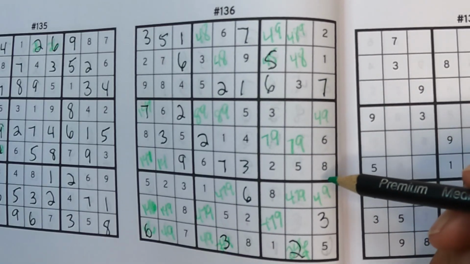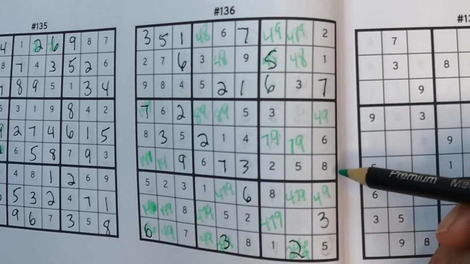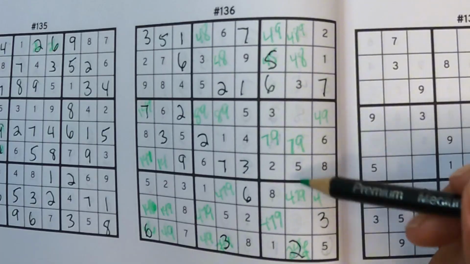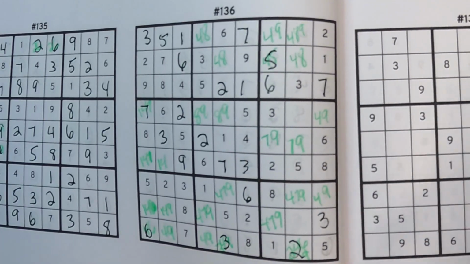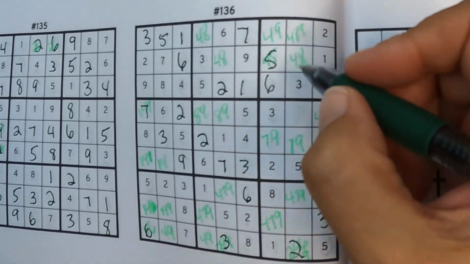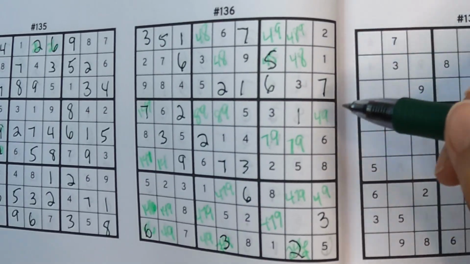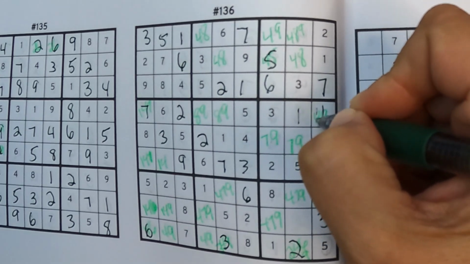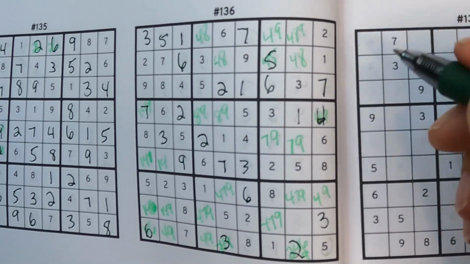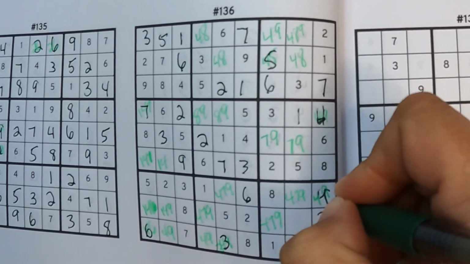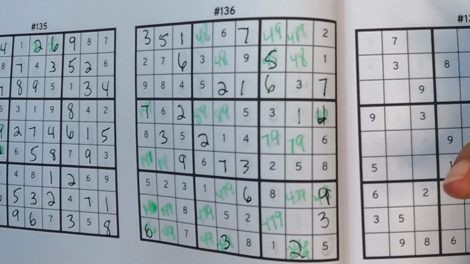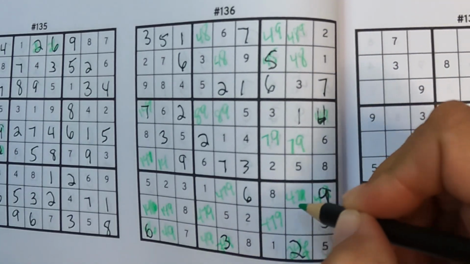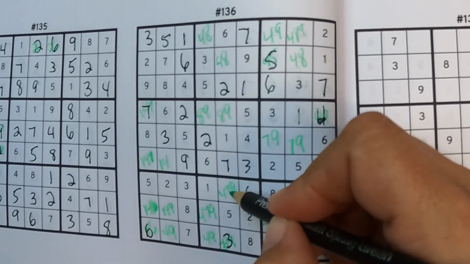For this box, we're missing 1, 4, 7, and 9. We've got a 1 covering these two and a 1 covering here, so the only place the 1 can be is here. And now that means the only place the 4 can be in this box is here. That 4 makes this our 9. We can get rid of this 9, this 9, this 9.